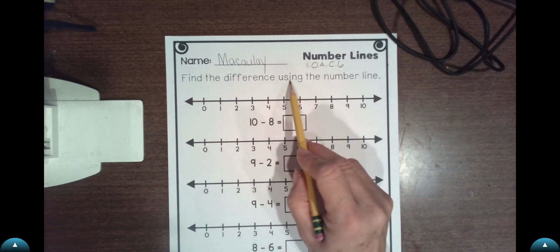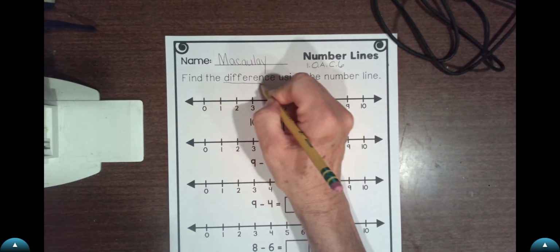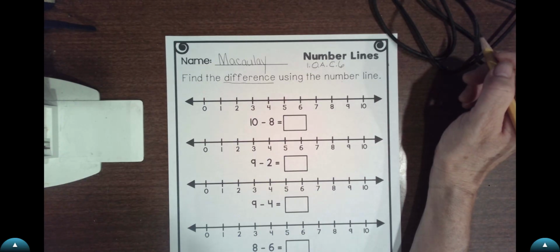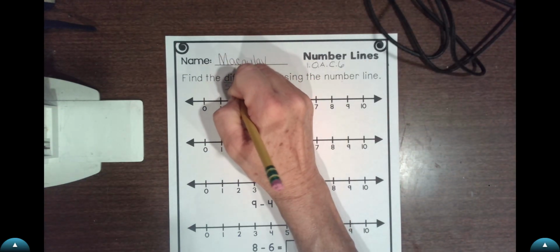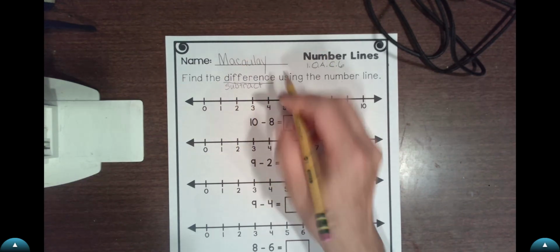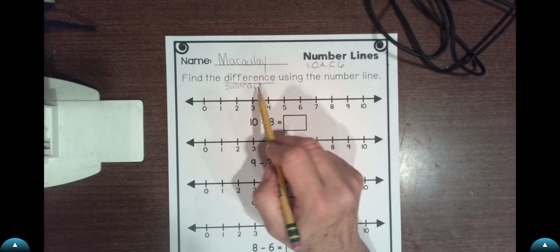Find the difference using the number line. What does this word difference mean? Find the difference. Well, it means we're going to subtract. You don't have to write down the word subtract, okay? I'm going to write it down. Difference means we're subtracting.